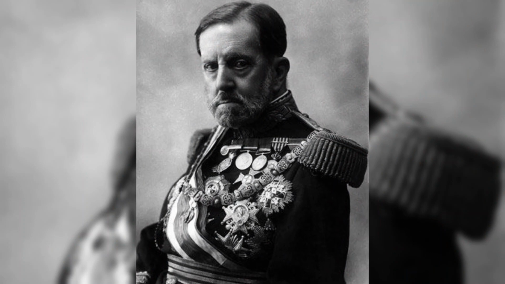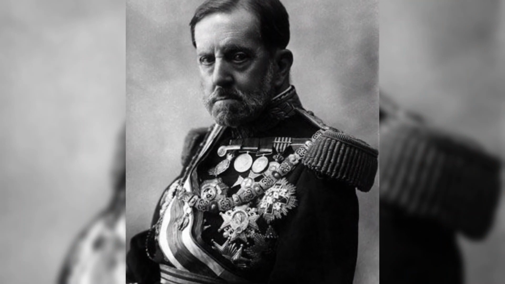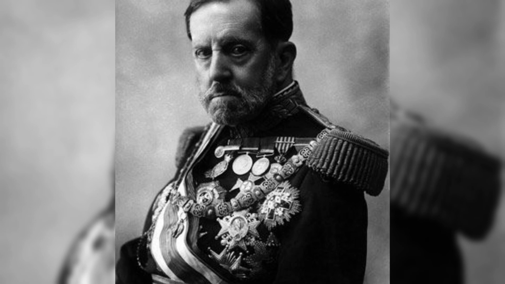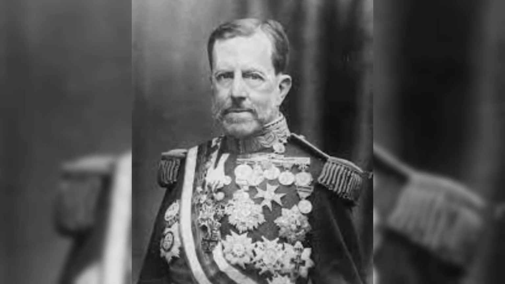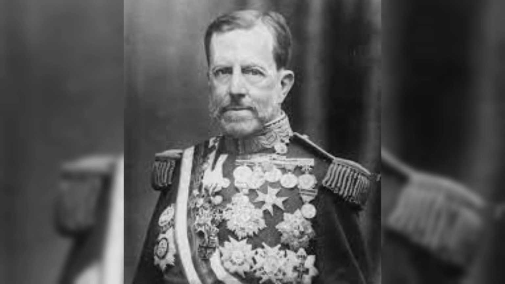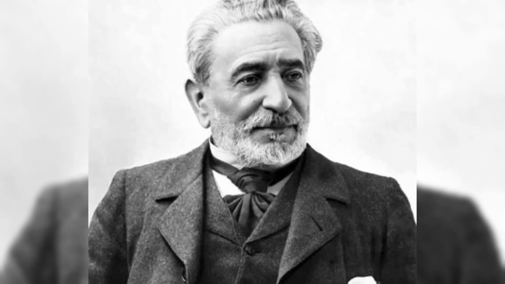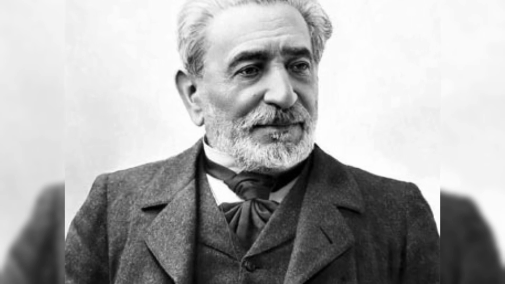General Valeriano Weyler, known as the Butcher, governed Cuba from 1896 to 1897, implementing harsh policies against Cuban rebels, including concentration camps, executions, and torture. He was recalled by Sagasta in 1897 after international pressure.